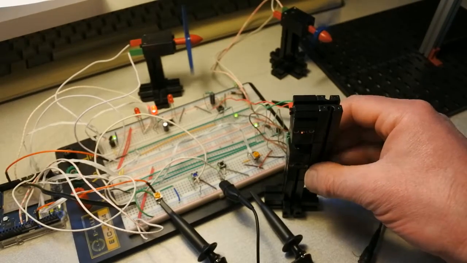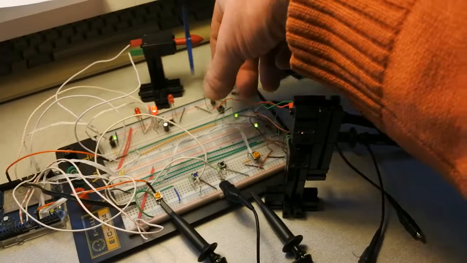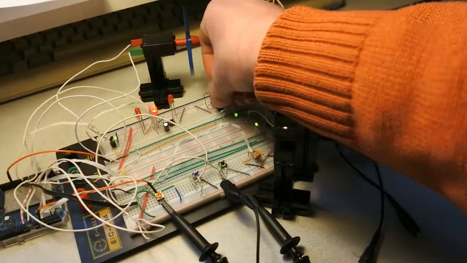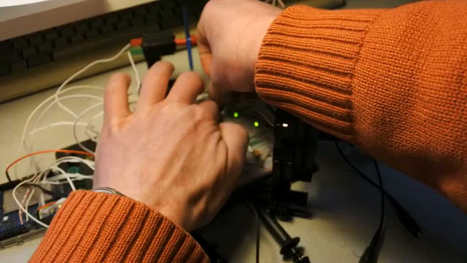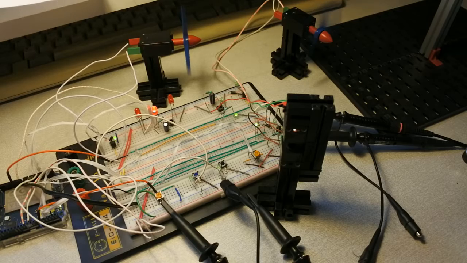And this is better, but it has hardly any effect on the oscilloscope image. So I don't think it makes quite an impression here. Not as much as I had hoped.